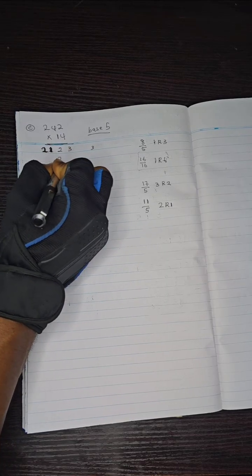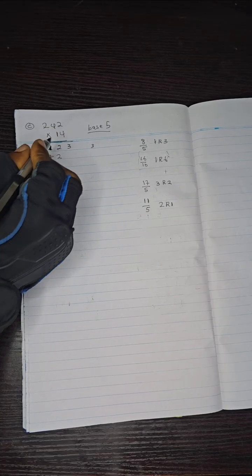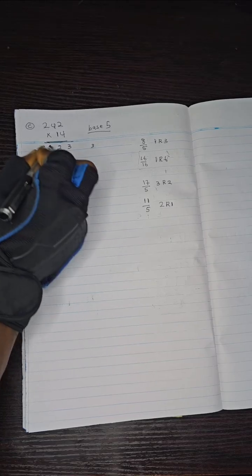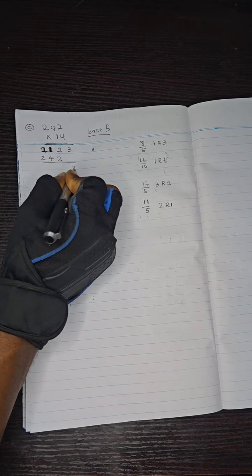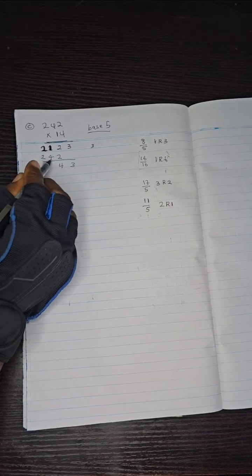So remember our mathematics. 1 times 2 is 2. 2 is not above base 5, so we'll write it. 1 times 4 is 4, not above base 5. 1 times 2 again is 2. So let's start adding. This is exactly what we do in base 10. 3 will add itself and come down. 2 will add, give you 4. 4 will add.